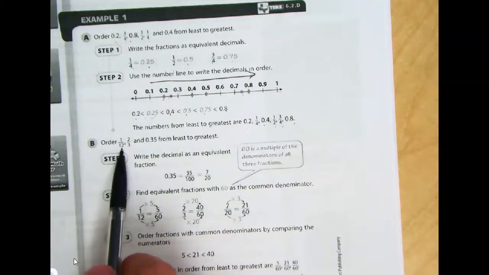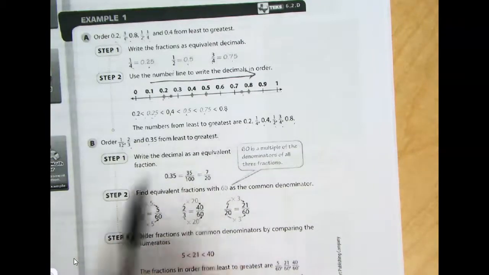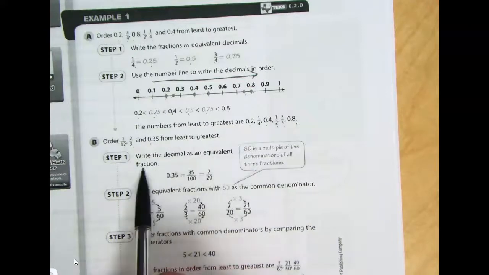So if we want to order 1/12, 2/3, and 35/100 from least to greatest, it says write the decimal as an equivalent fraction. So in this case, you may want to go fraction.